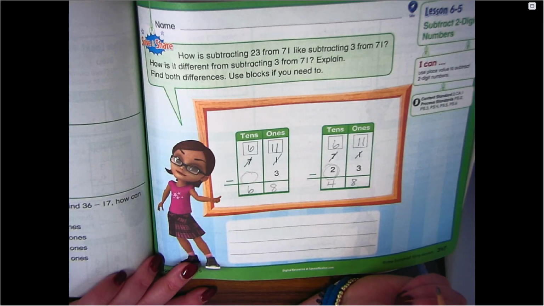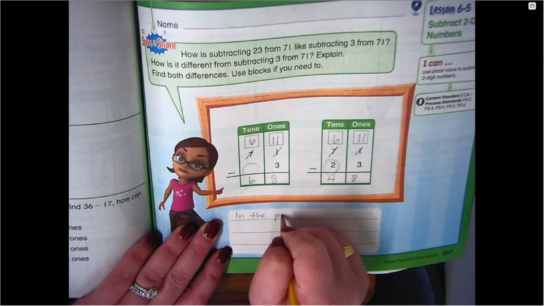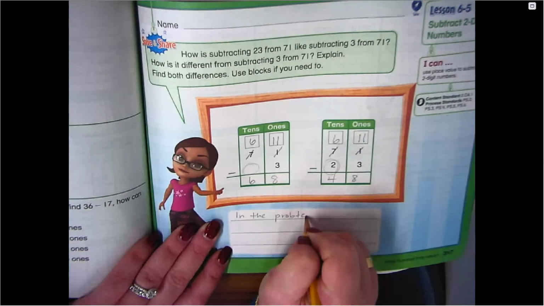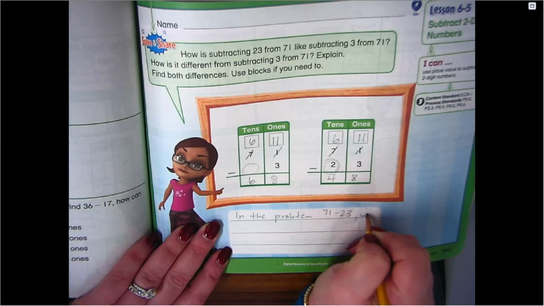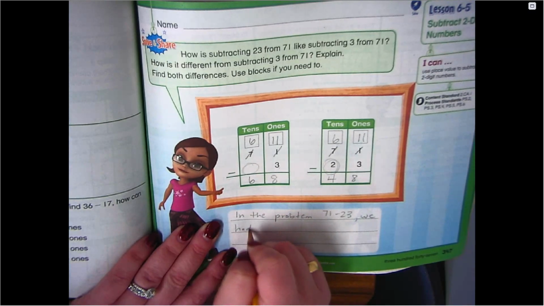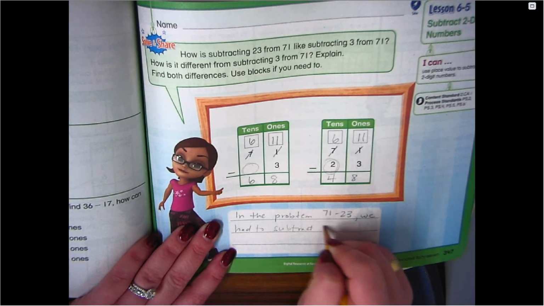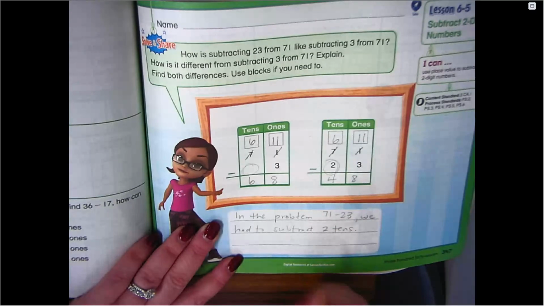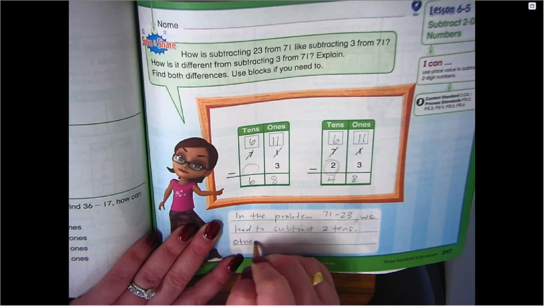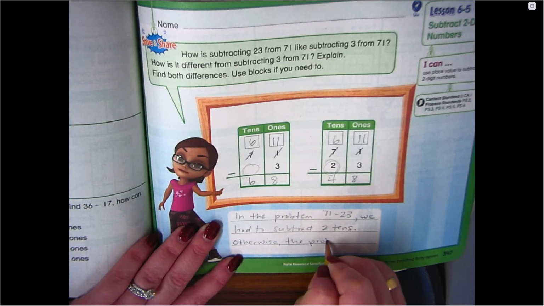How is this different? In the problem 71 minus 23, we had to subtract 2 tens. Otherwise, the problems are the same.